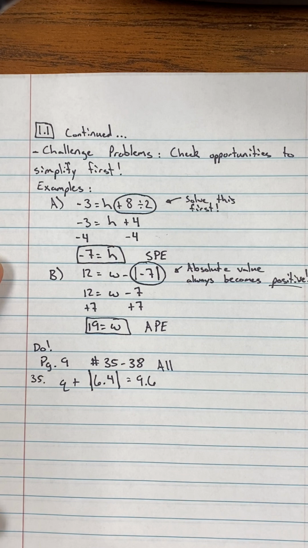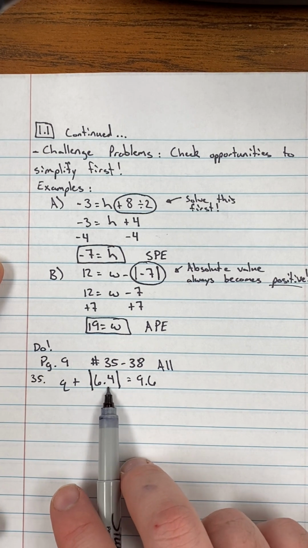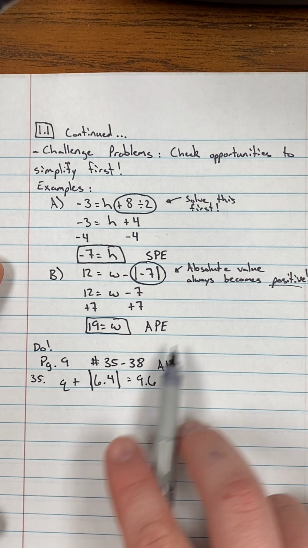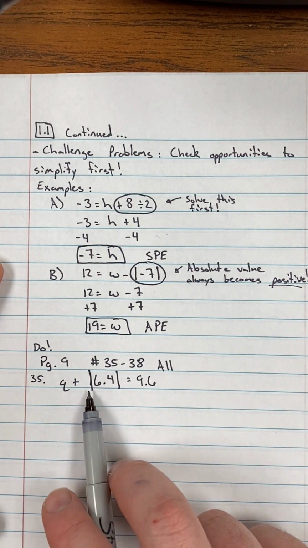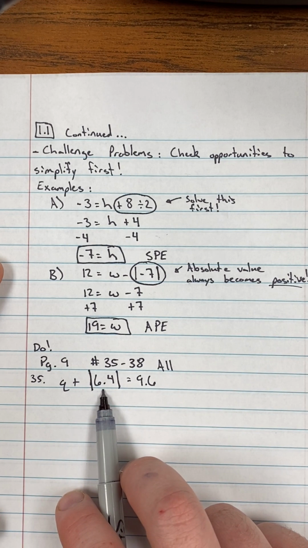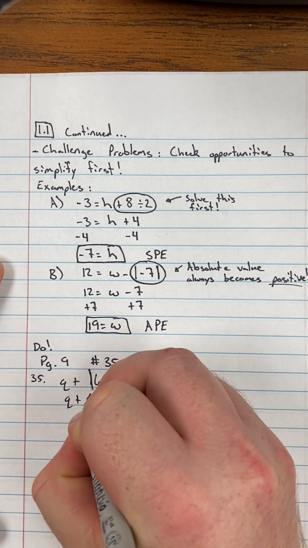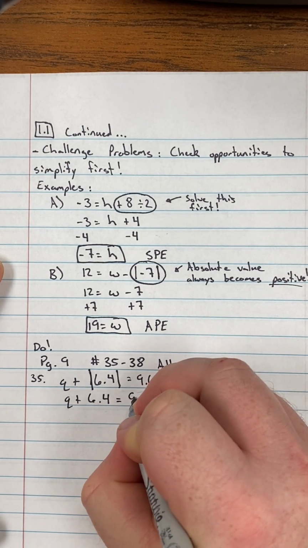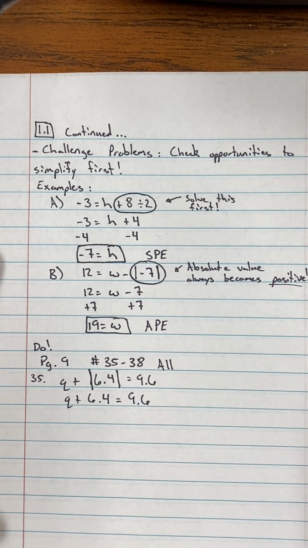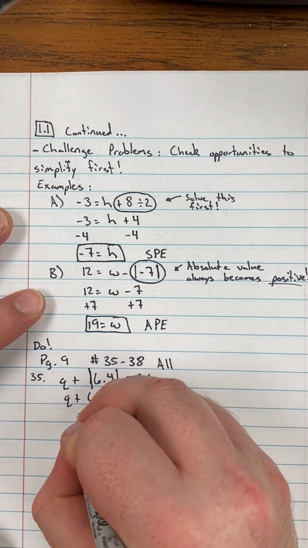So if we're solving this first, we're asking the question, how far away is this number from 0? Well, we can also go off of the rule of thumb we said, which is just take the positive number. This is already a positive number, so guess what? I just leave it alone, and I get rid of the absolute value sign. That's what's nice here. It doesn't change to a negative. A lot of people think it changes signs. No, it just always becomes positive, okay?